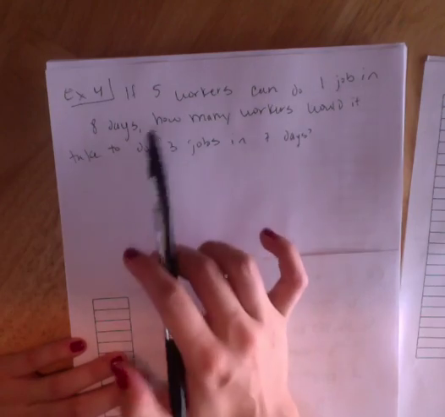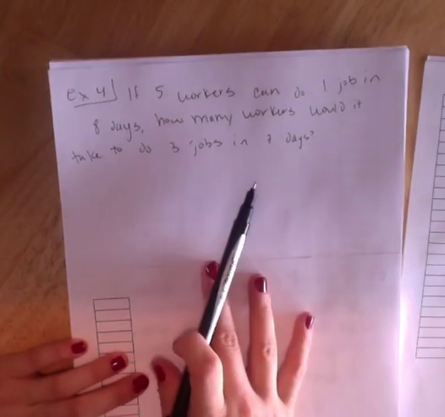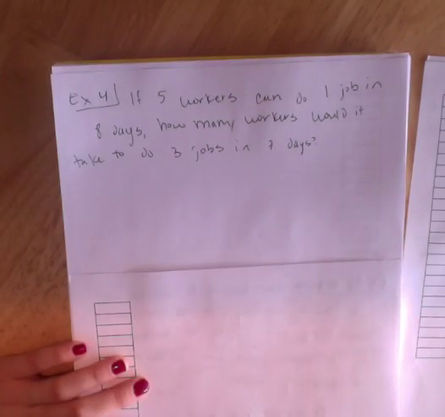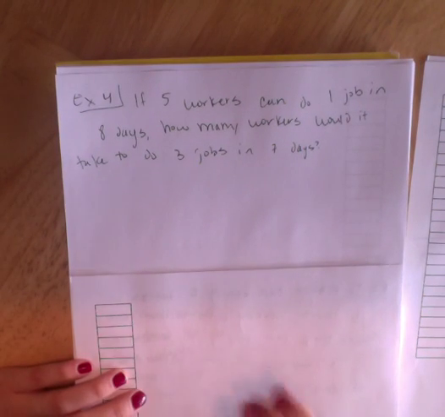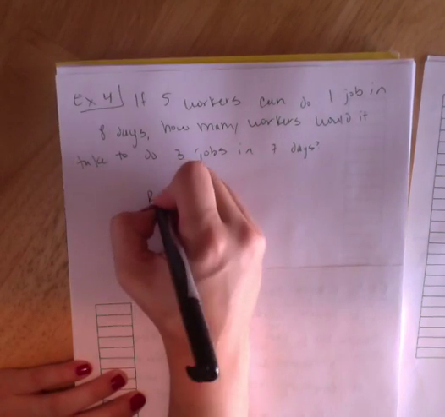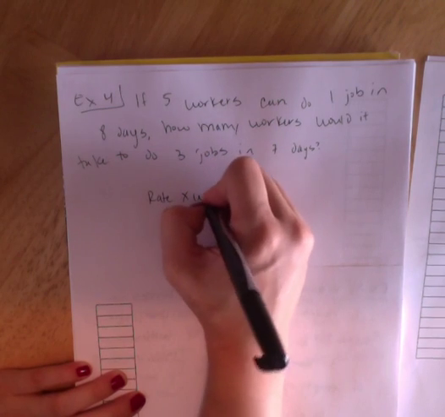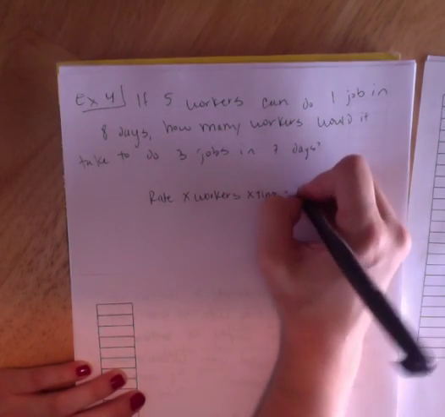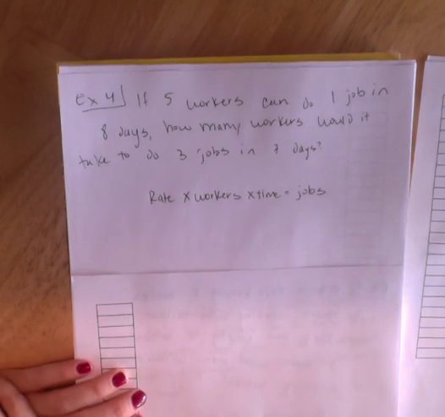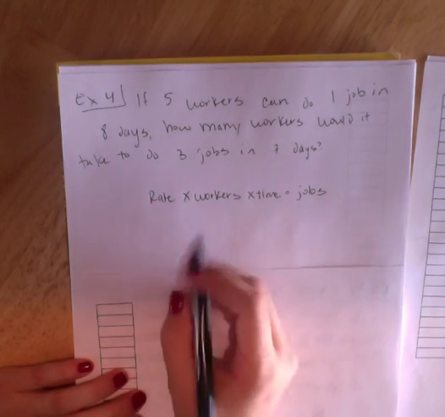Okay. If 5 workers can do 1 job in 8 days, how many workers would it take to do 3 jobs in 7 days? Now in this case, if we have workers doing something, our equation is rate times workers times time equals jobs. Okay, now I don't know my rate, I need to solve for it.